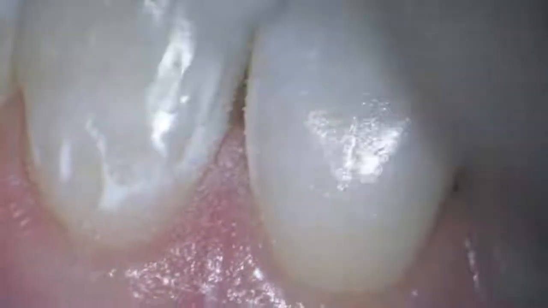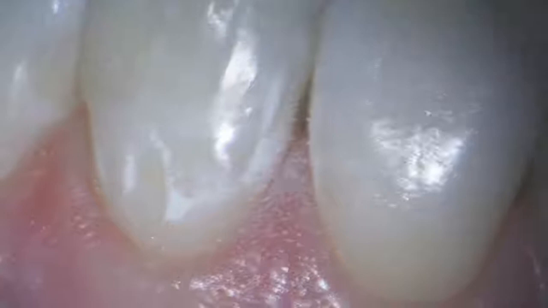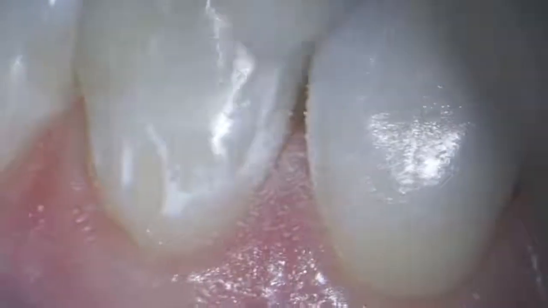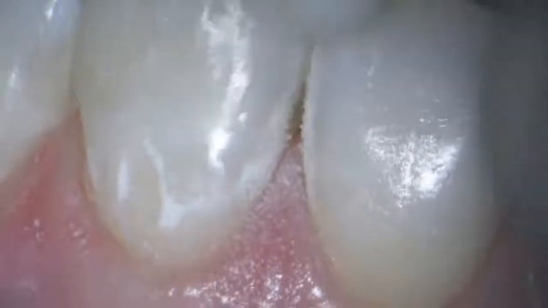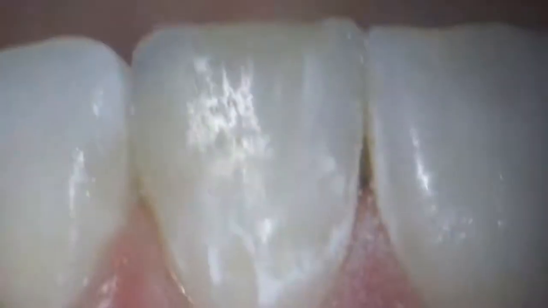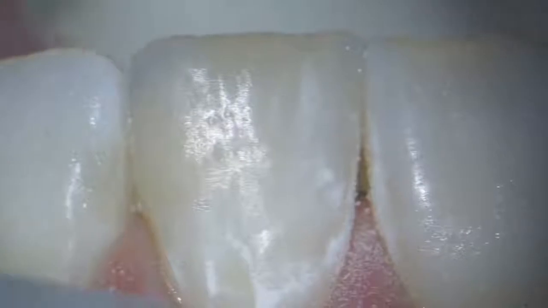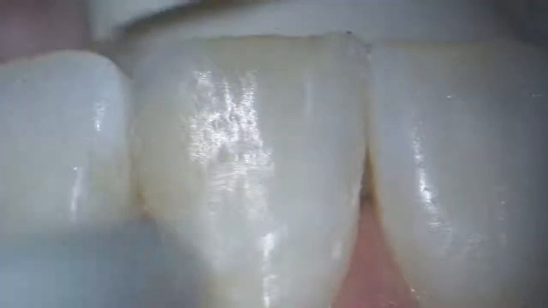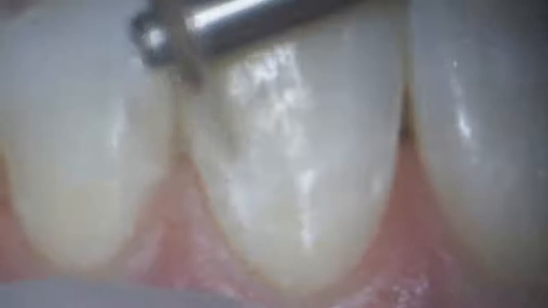So objections related to possible sensitivity and tooth overheating due to the lack of water cooling are absolutely unfounded. Such problems do not appear if we keep working at a low rotation speed. Usually I use from 10 to 15,000 rotations per minute without strong pressure and with interrupting movements.